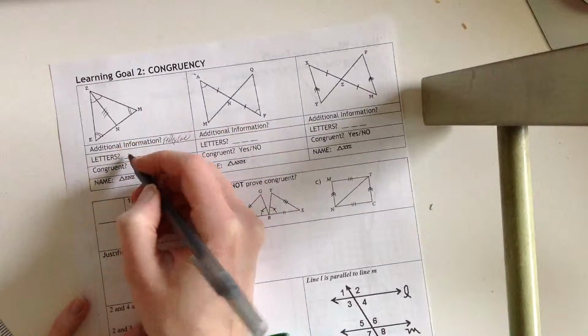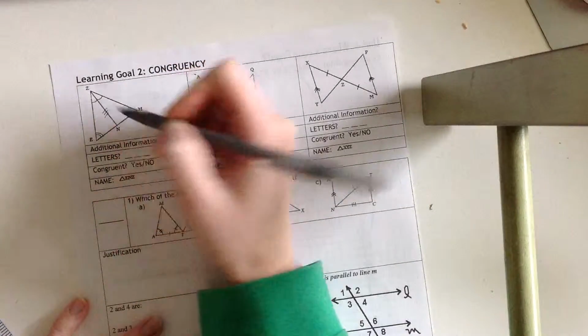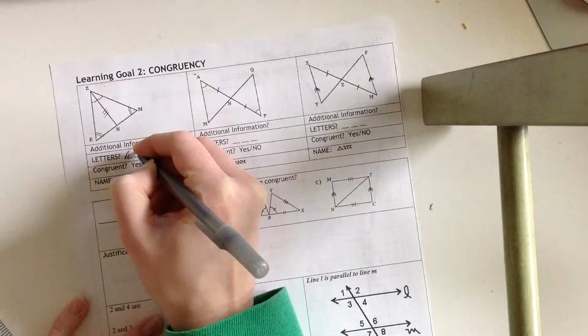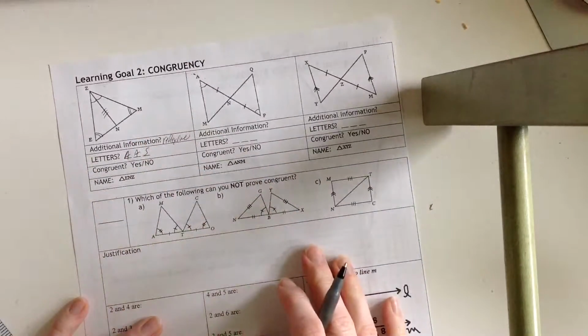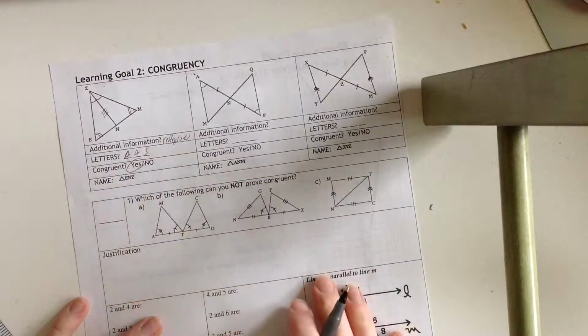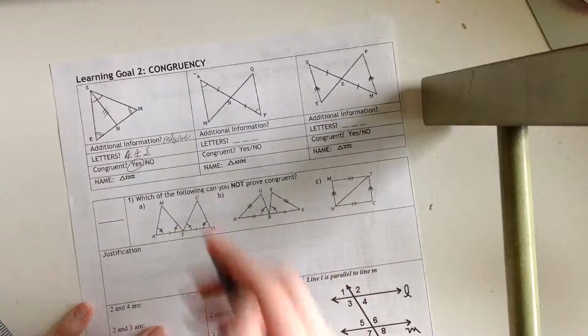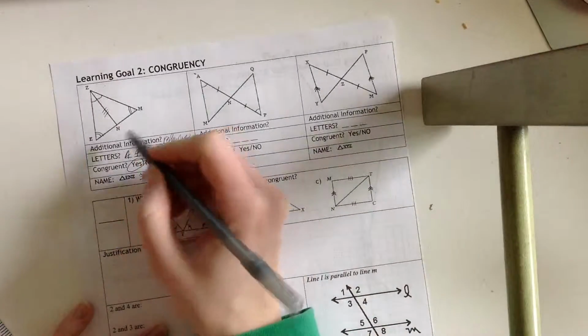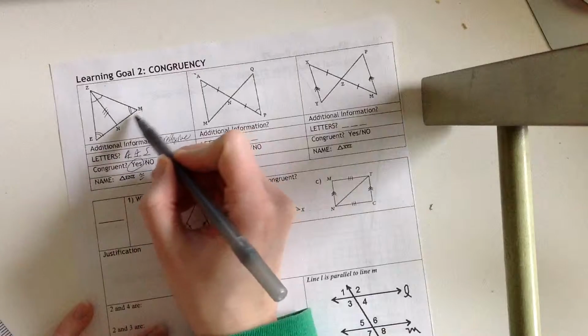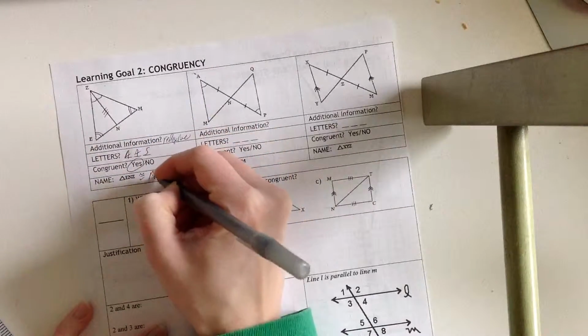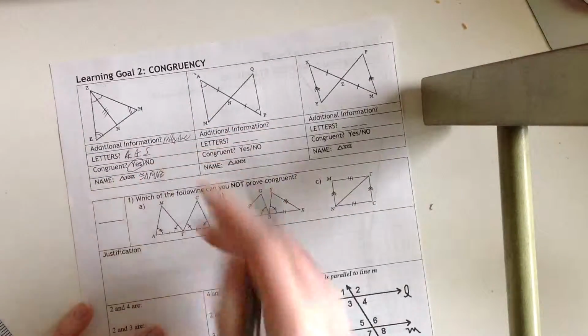And the letters here that I would get would be angle, angle, side, or side, angle, angle, wouldn't matter. That shortcut does work, we proved that in the lab. Alright, and let's get our name here. So as congruent, it goes E-N-Z, so it must be the same as M-N-Z. And make sure you put that triangle sign in front.